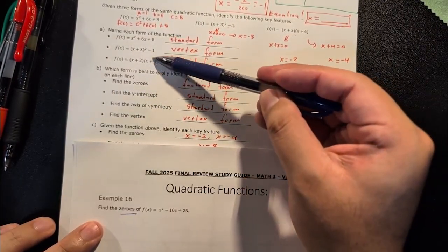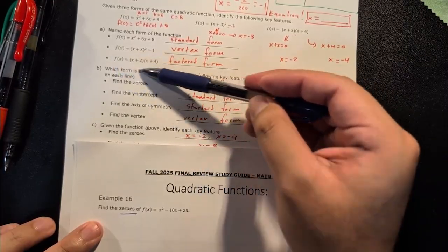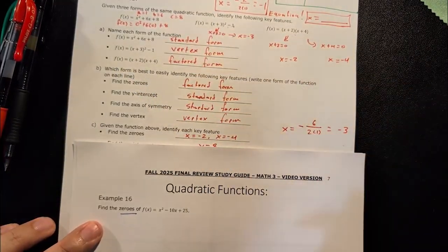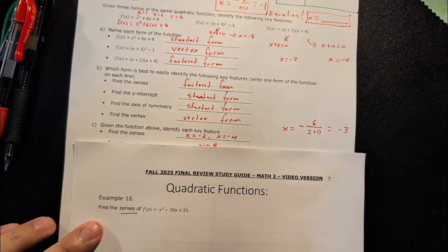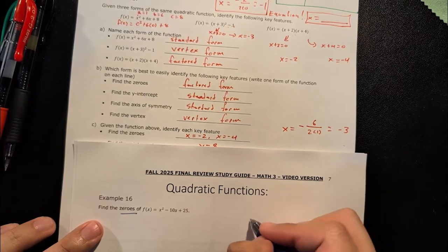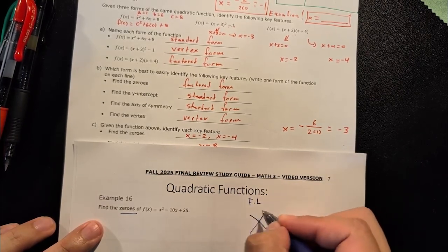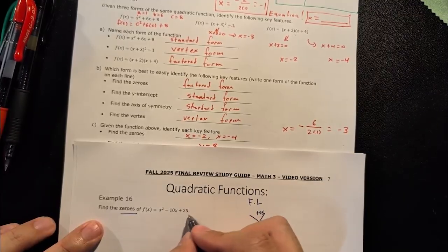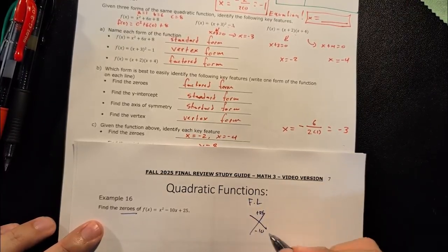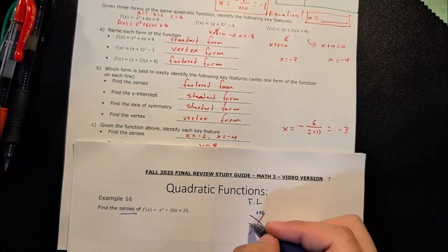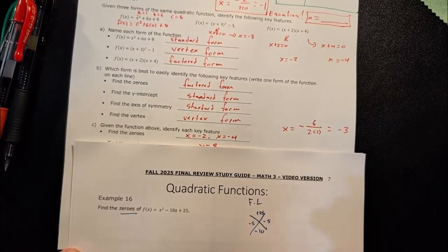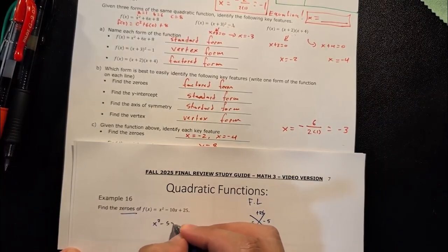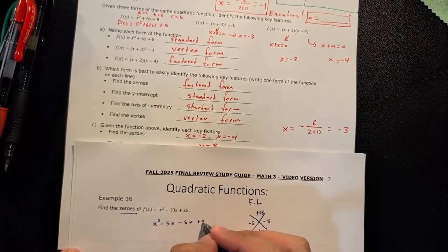So factored form looks something like this. It's broken up into its factors. So if I want to find the zeros, I want to factor. There's no GCF, so I can continue with first times last. We get 25, 1 times 25 is just 25, and then negative 10. Let's see, what do we get? Negative 5, negative 5. We can do x squared minus 5x minus 5x plus 25.